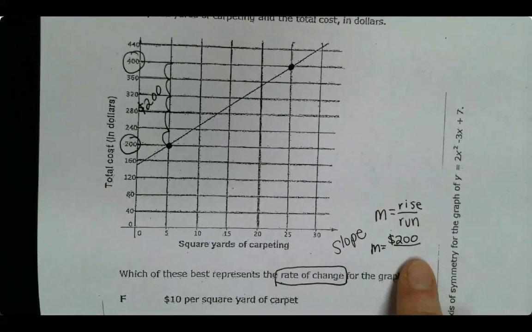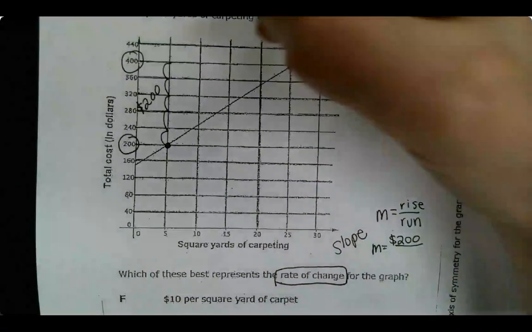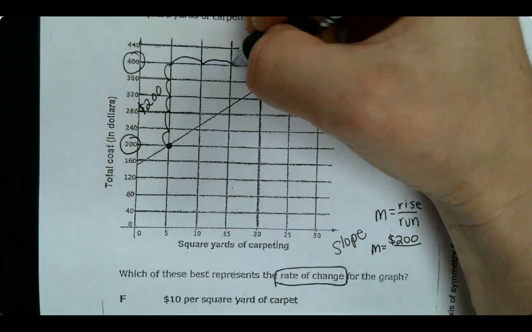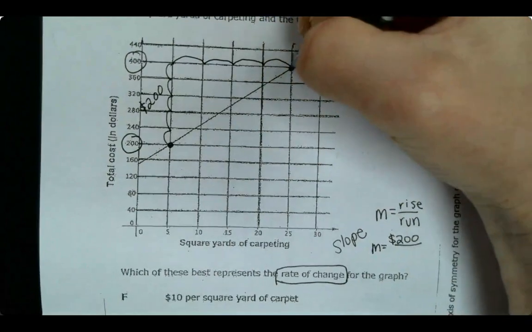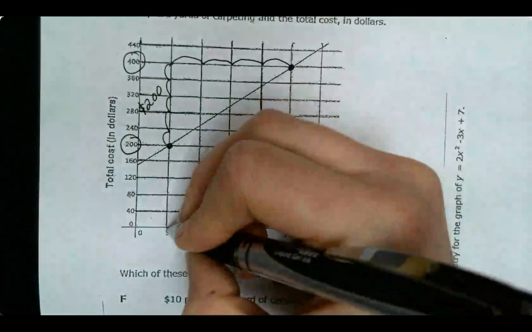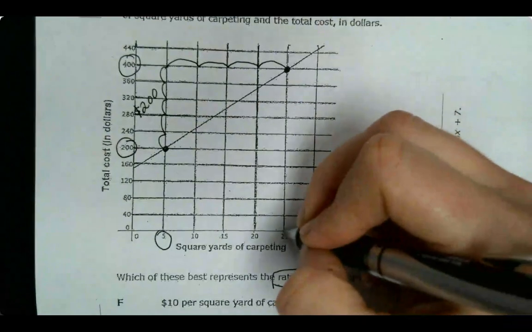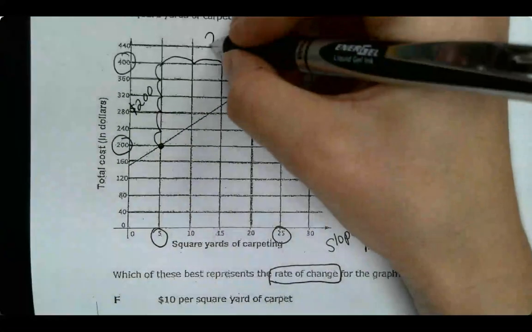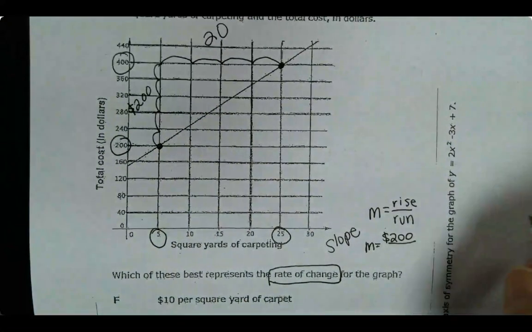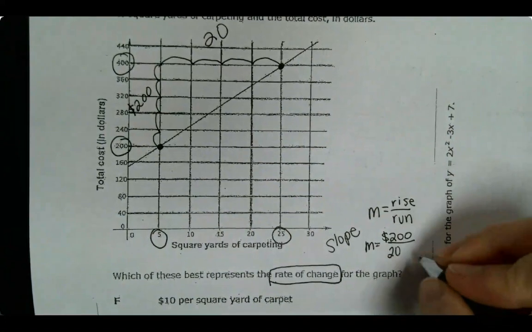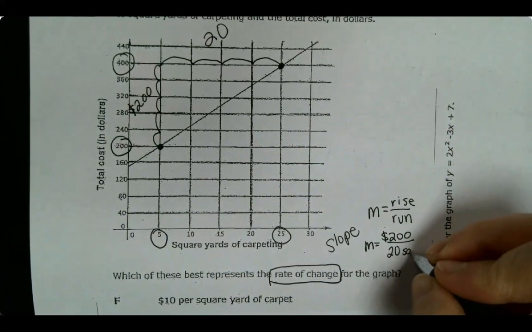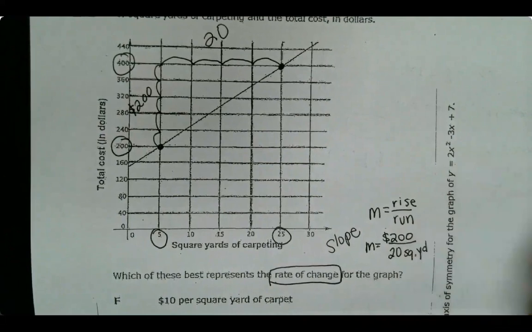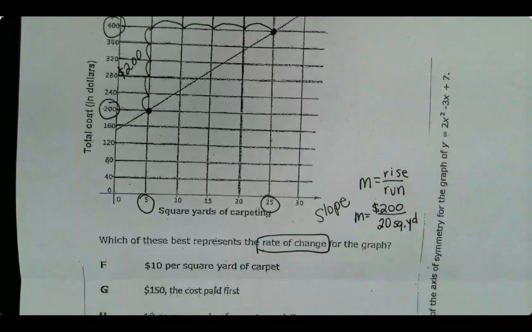It equals 200 over, how much is it running? Yeah, because what is it going from? 5 to 25. That's 20 what? What units are we talking about? Square yards, yeah. I'm going to abbreviate that.